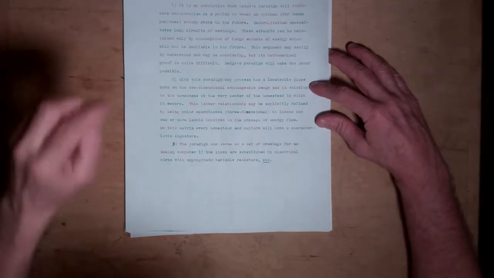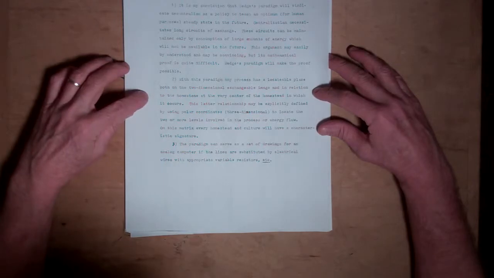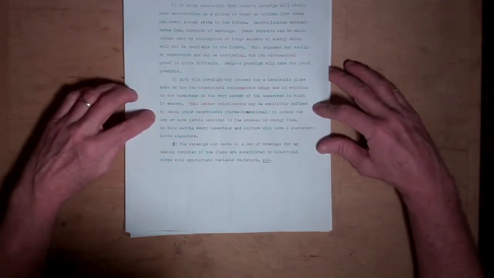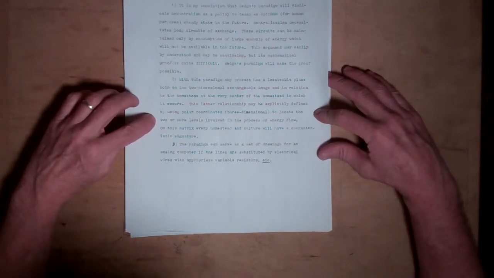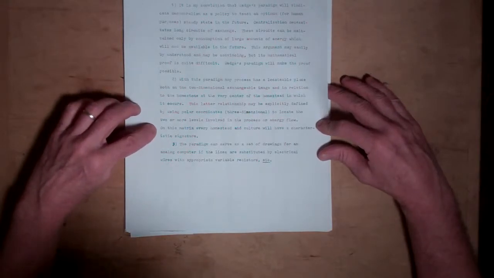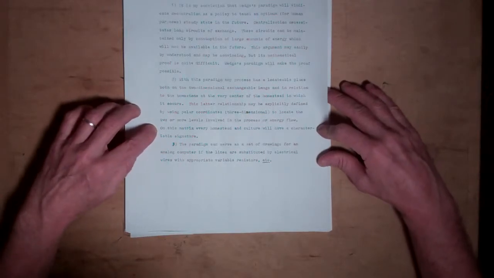2. With this paradigm, any process has a locatable place both on the two-dimensional exchangeable image and in relation to the homestone at the very center of the homestead in which it occurs. This latter relationship may be explicitly defined by using polar coordinates, three-dimensional, to locate the two or more levels involved in the process or energy flow. On this matrix, every homestead and culture will have a characteristic signature.